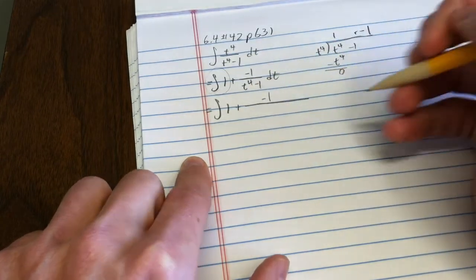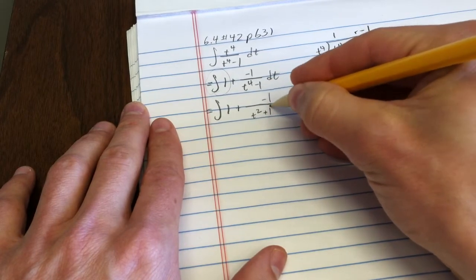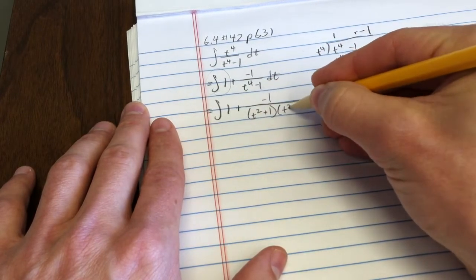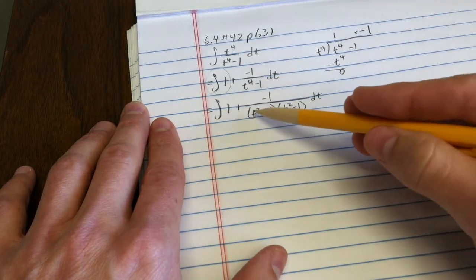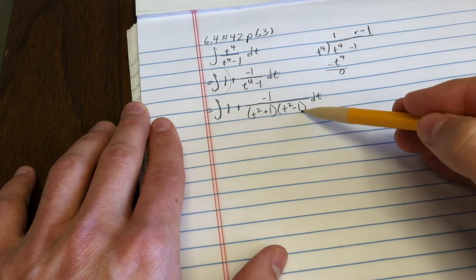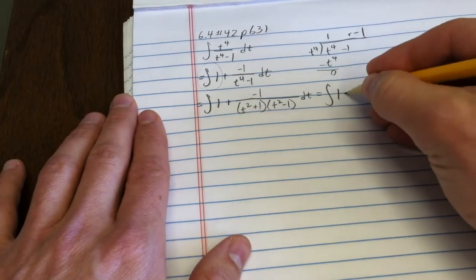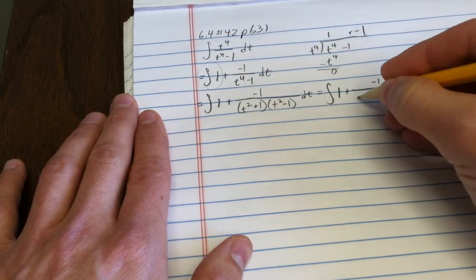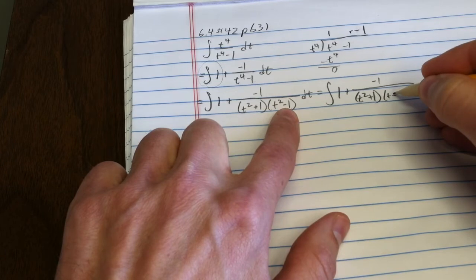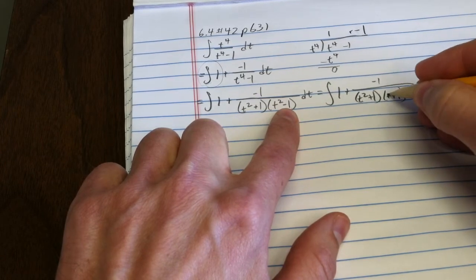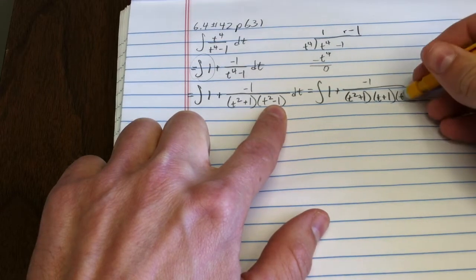break apart this denominator. Let's see, t to the fourth minus 1, that's t squared plus 1 times t squared minus 1. Now, this is irreducible. That can't be factored, but this can. That can be factored as t plus 1, t minus 1. So I'll go ahead and do that. So we have one irreducible quadratic and two distinct linear terms.